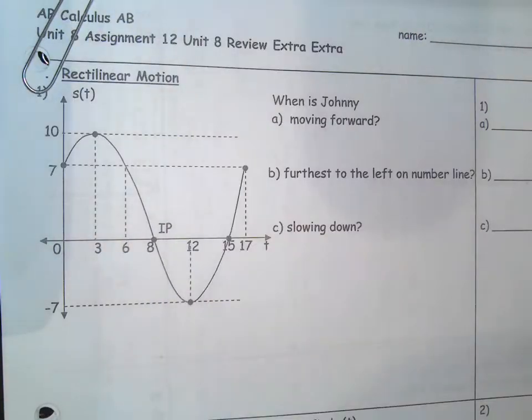AB Calculus AB, Unit 8, Day 12, Office Hours, Extra Review. This is an extra assignment to help you with probably the second part of the test, which has a bunch of motion questions on it.